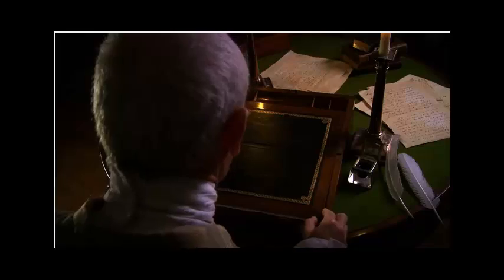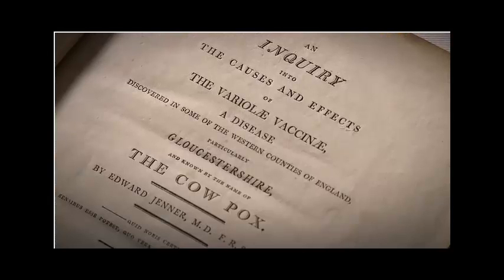Flawed but brilliant, Jenner's inquiry showed that vaccination with cowpox actually worked and saved lives. So why wasn't it immediately accepted? Well, I think to understand this, we need to think about the world in which Jenner was publishing and working. Jenner is, after all, essentially a country doctor, and then as now, it's the London doctors, the metropolitan doctors who see themselves as being in charge of medicine.